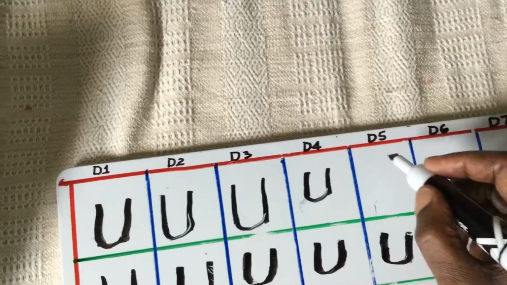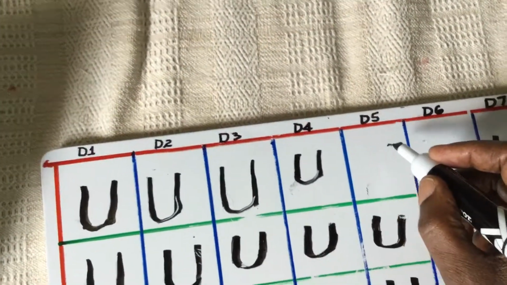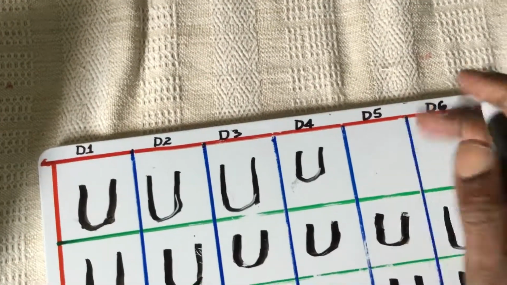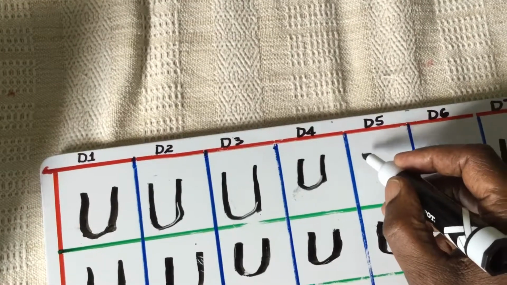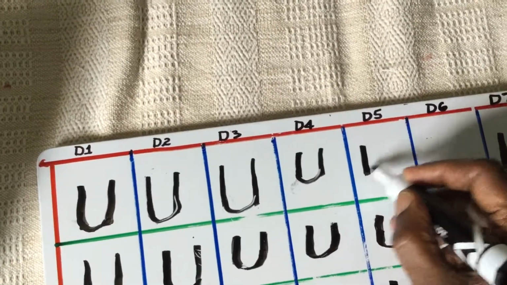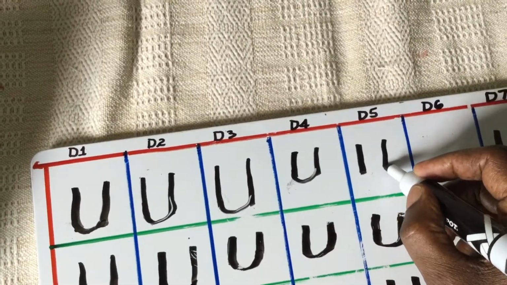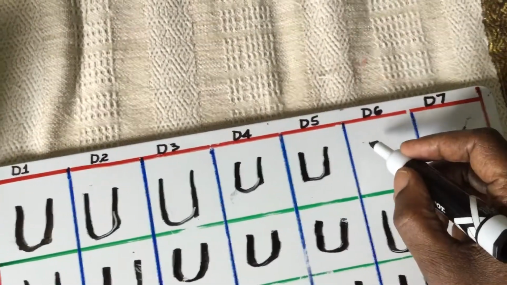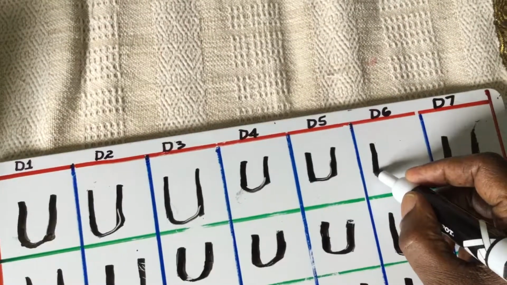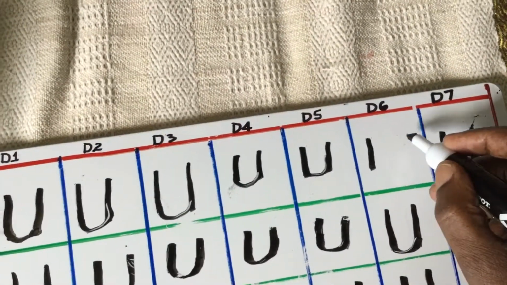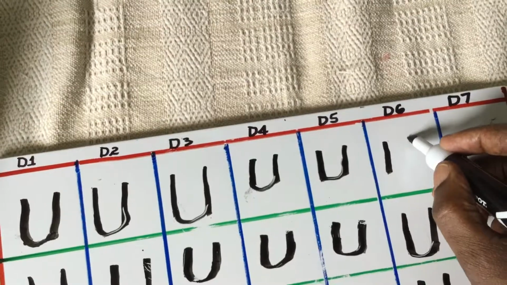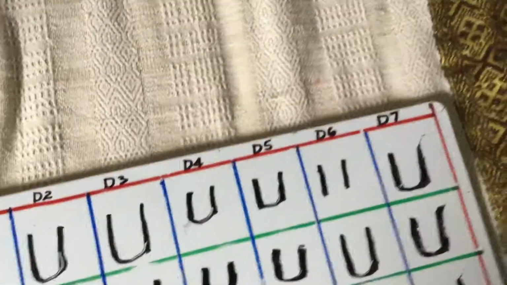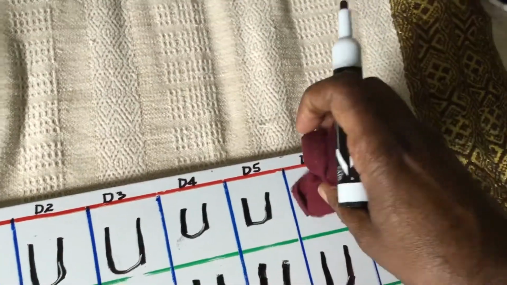It's like that, and here also a little bit higher, and then a curve again here, like this. It's not actually higher, but I have to put it higher.